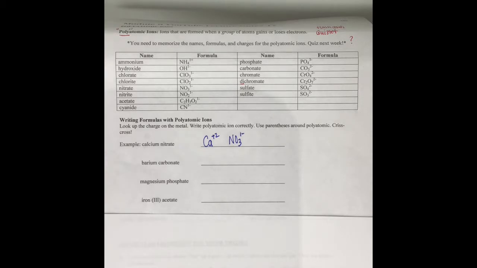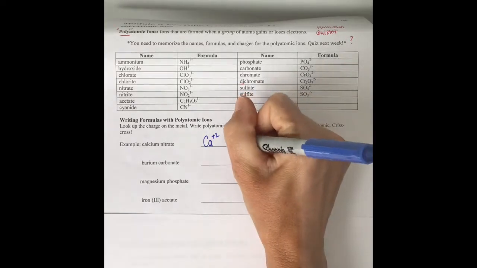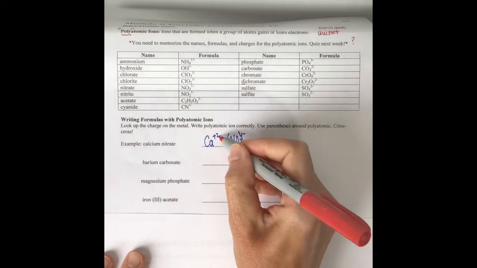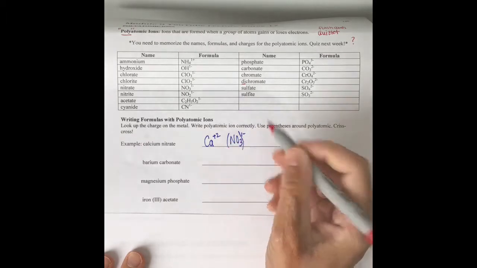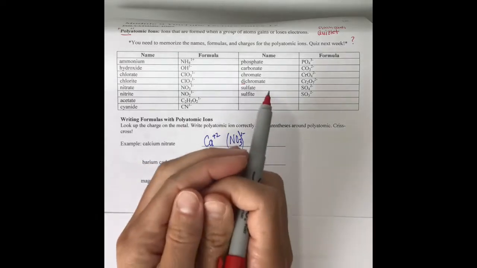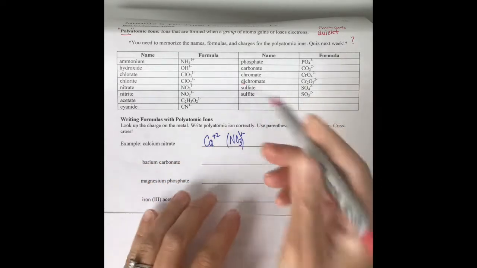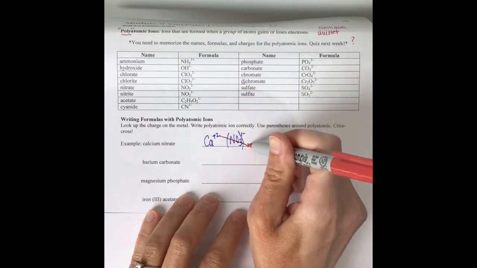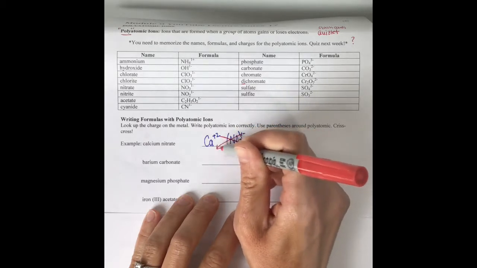Okay, now, when we're writing these formulas, I think it's important to put the polyatomic in parentheses. Because remember, when we're writing formulas, we're going to be crossing the charges. And we don't want to mess with this polyatomic. It stays grouped together as a unit. The only thing you are crossing is the 2 to the bottom and the 1 to the bottom.